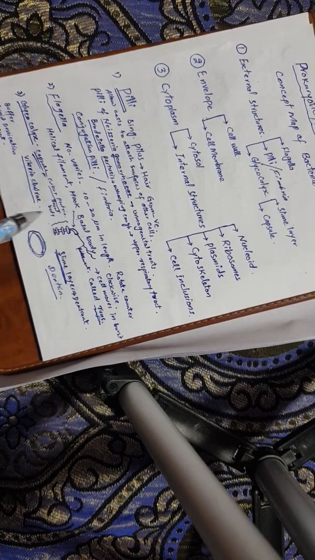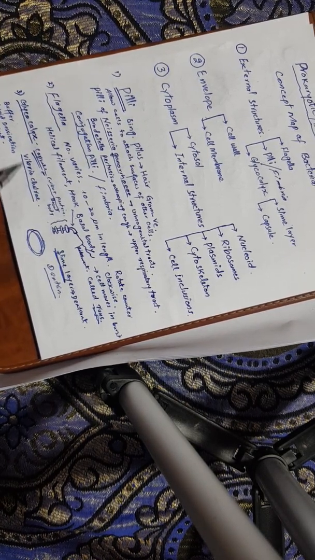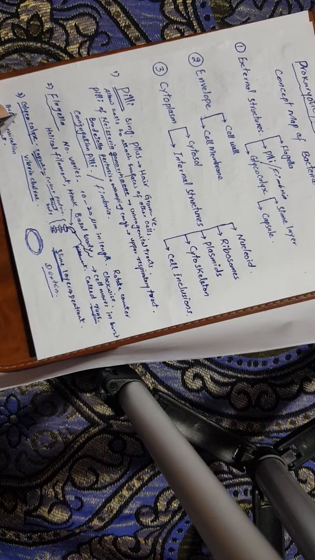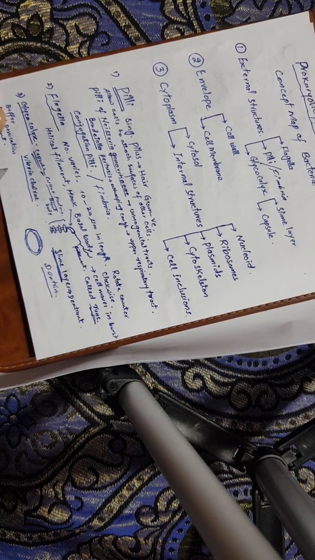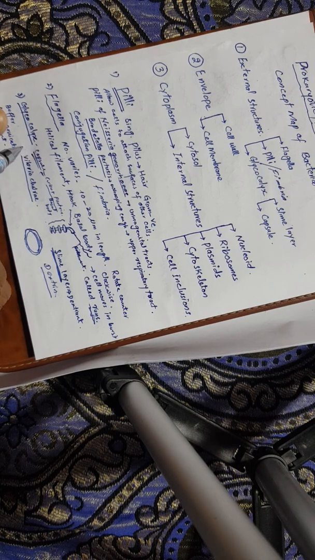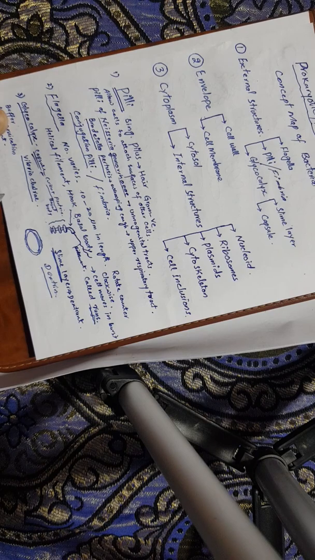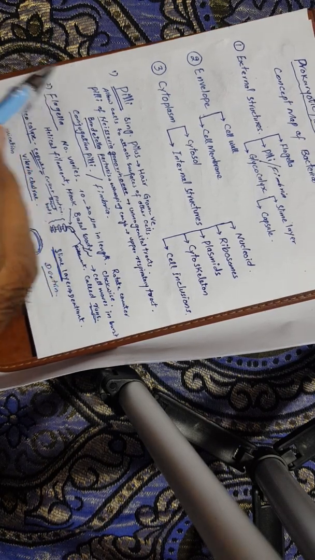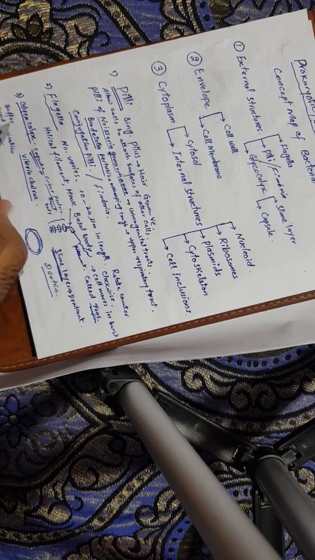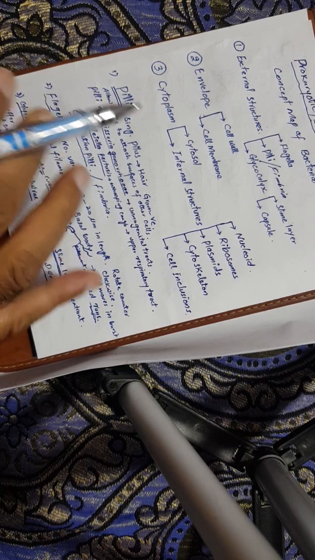Both of these structures also help in the attachment. This glycocalyx, those bacteria which do not have pili or flagella, their glycocalyx helps them to attach to their host cell or the host tissue. They play the role of a buffer between the environment and the cytoplasm. Cytoplasm and environment के बीच में एक buffer का role अदा करते हैं.